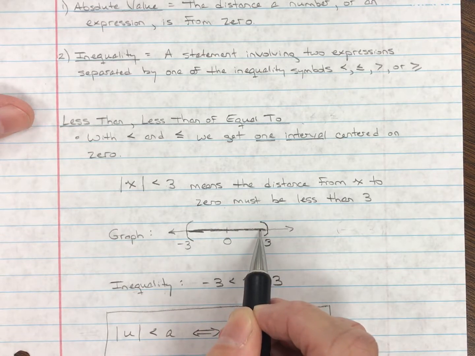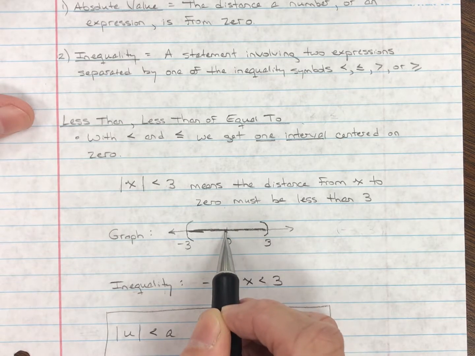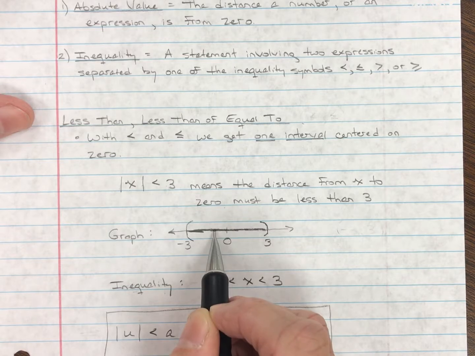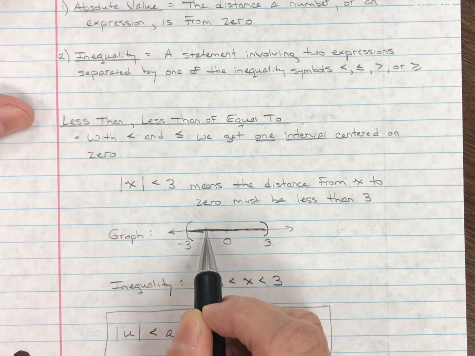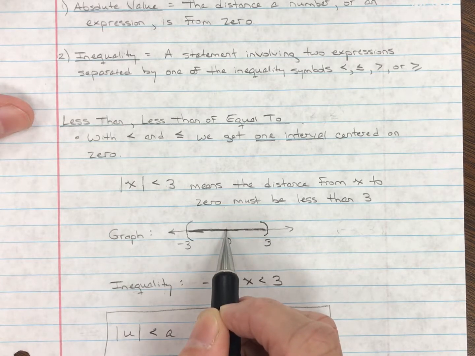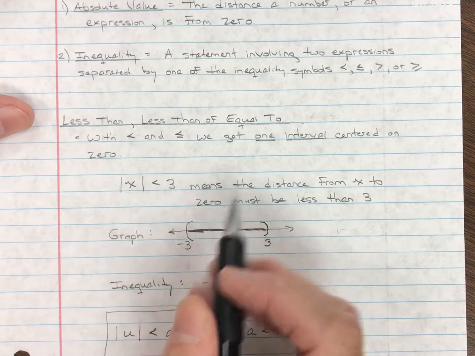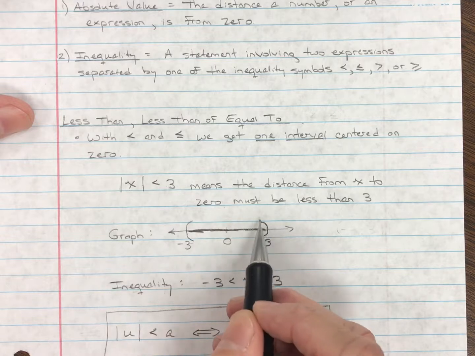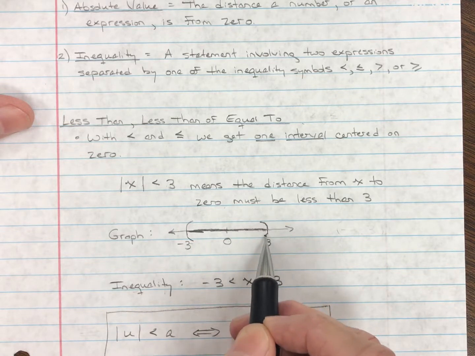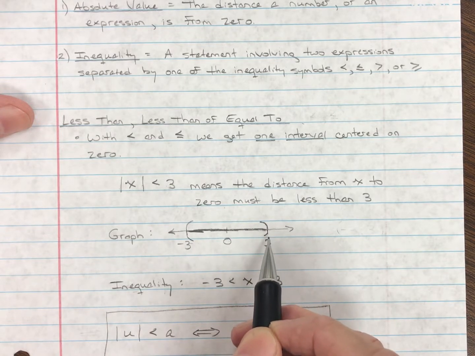If I choose 2.8, that distance from 0 is less than 3. If I choose negative 1.5, that distance from 0 is less than 3. You'll notice, because I'm only using the less than symbol here, I've used the parentheses to indicate 3 is not less than 3 from 0.